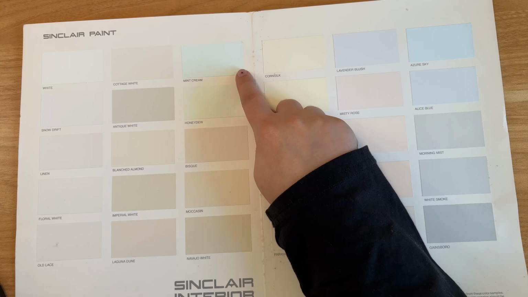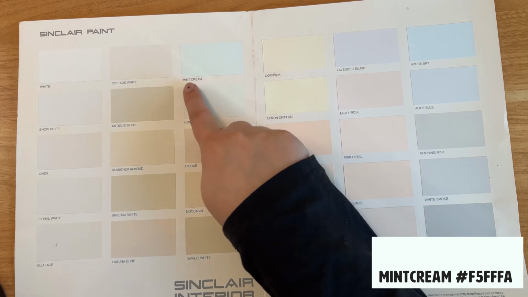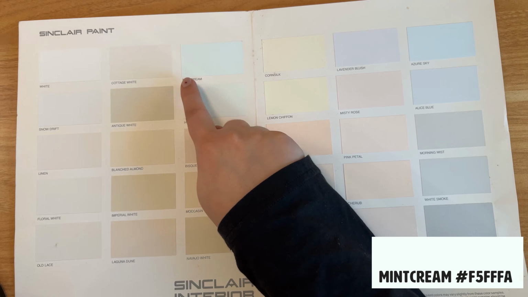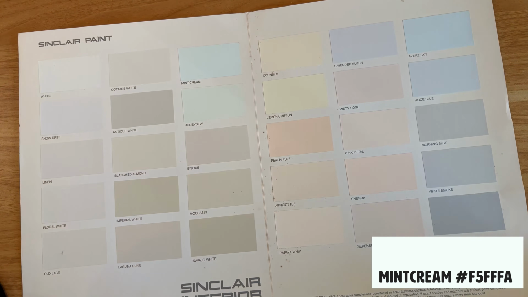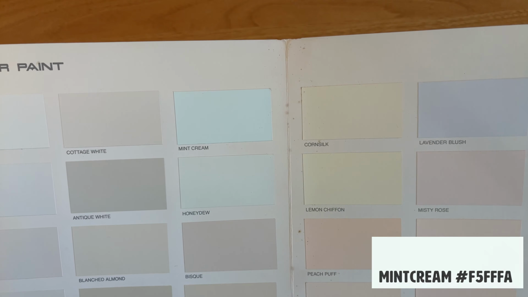Mint Cream though, Mint Cream did make the cut and I think it's just lovely. It reminds me of mint ice cream. And I love that this one made the cut as Mint Cream and not just mint, because I think it easily could have been mint and that still would have been a very faithful name for this color.